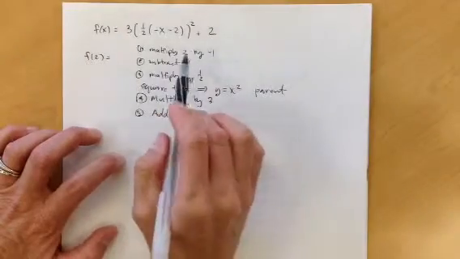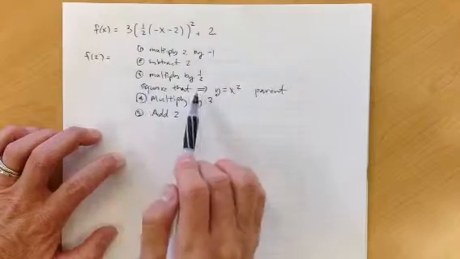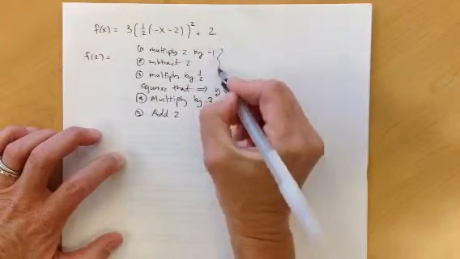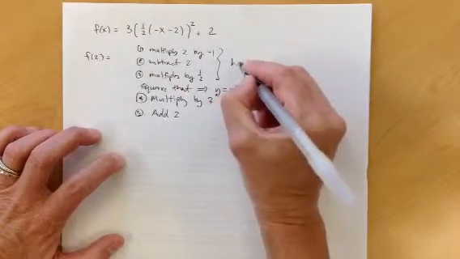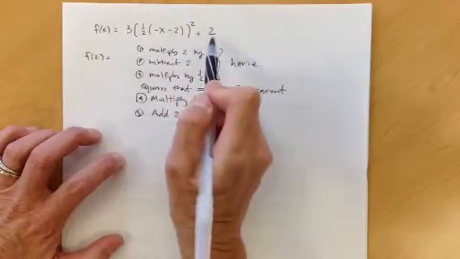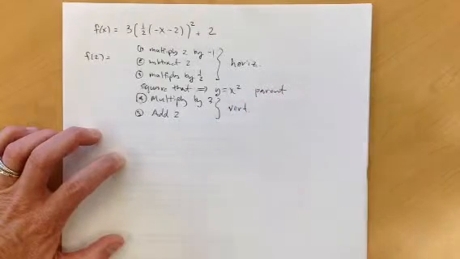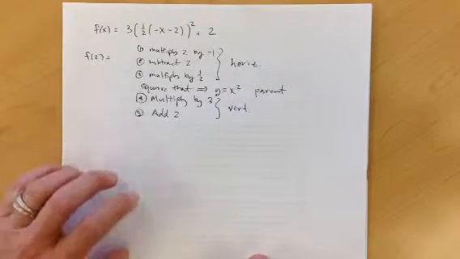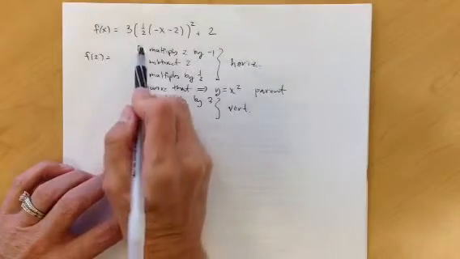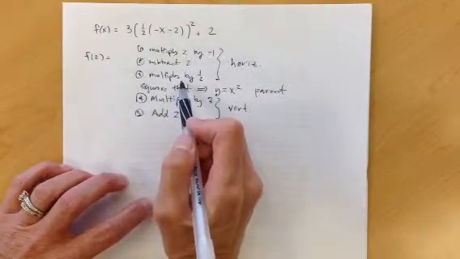The first 3 operations are done inside the function, and so these are going to yield horizontal transformations. And the last 2 operations are on the outside, so these are going to yield vertical transformations. So to figure out the transformations, we're going to go to the horizontal transformations and reverse the order.